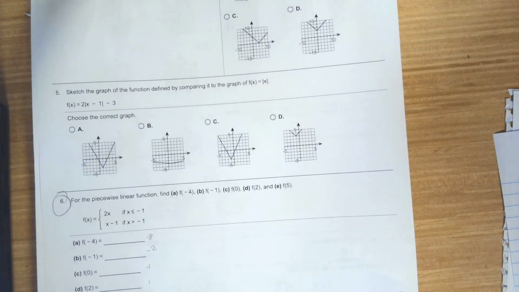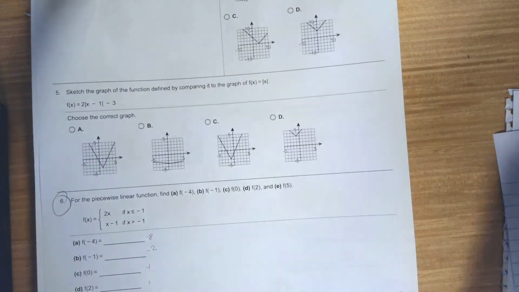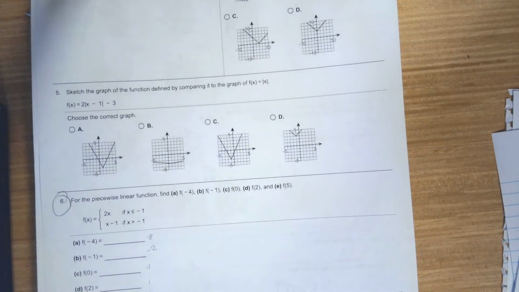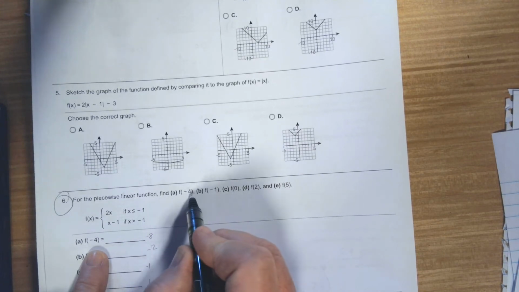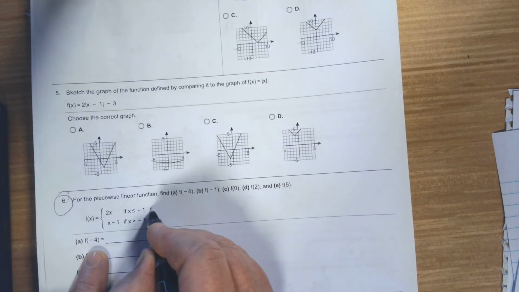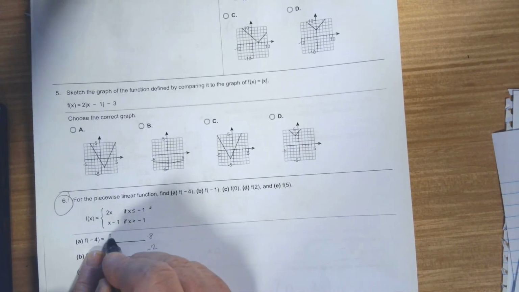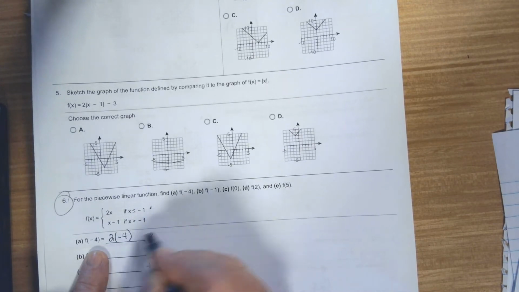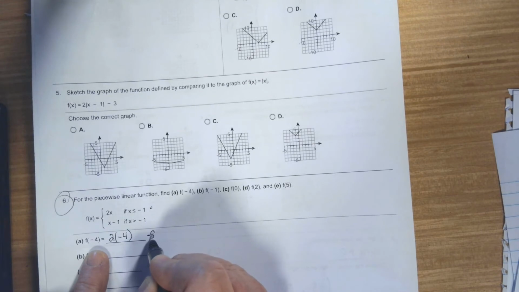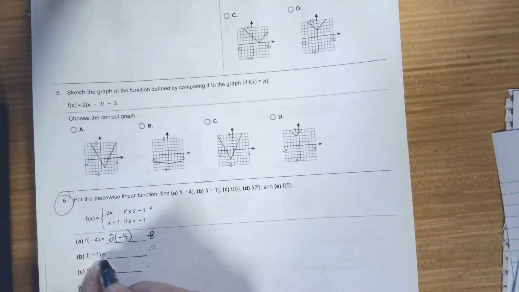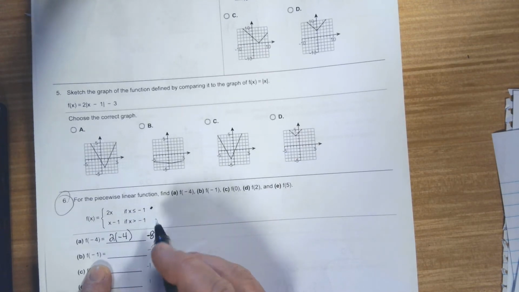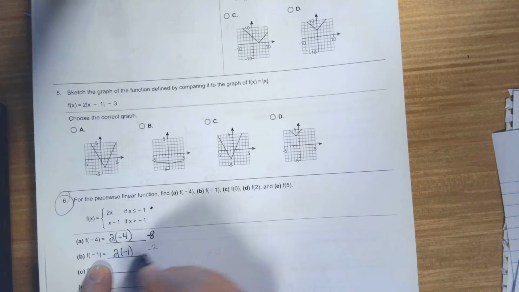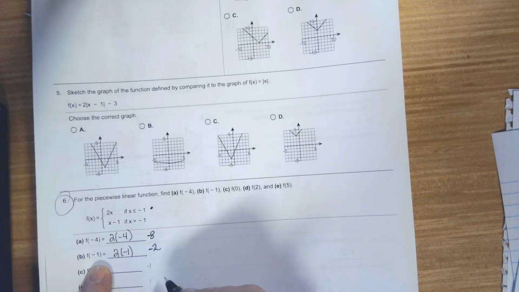Number 6, piecewise functions. They look strange, but they're really not difficult at all. It says, for this piecewise linear function, find the following values. F of negative 4. You're going to have to first look here. If x is negative 4, then I'm working with this one right here. So that would be 2 times negative 4, which is negative 8. F of negative 1. If it's negative 1, I'm still working with that top one, which is 2 times negative 1, which is negative 2.